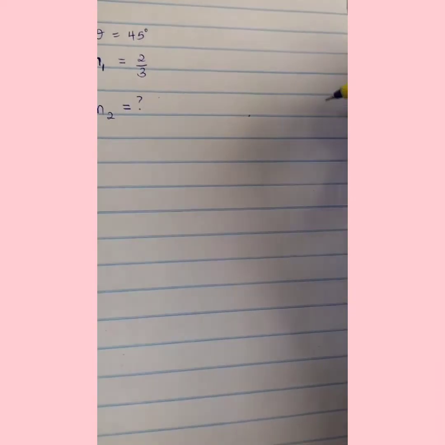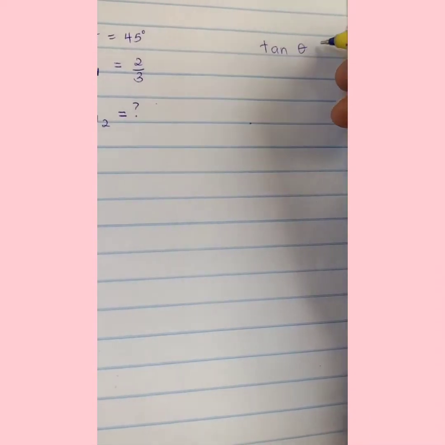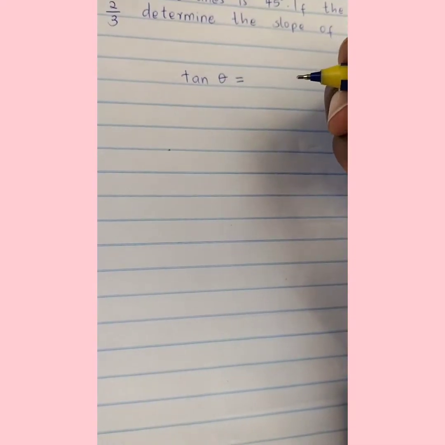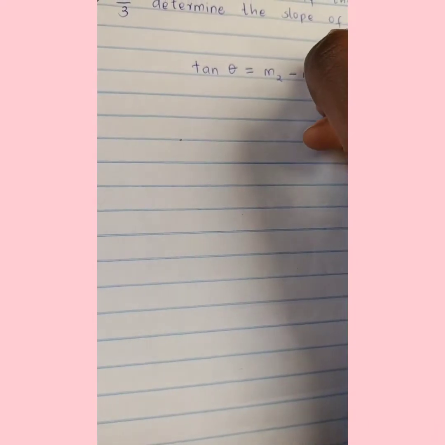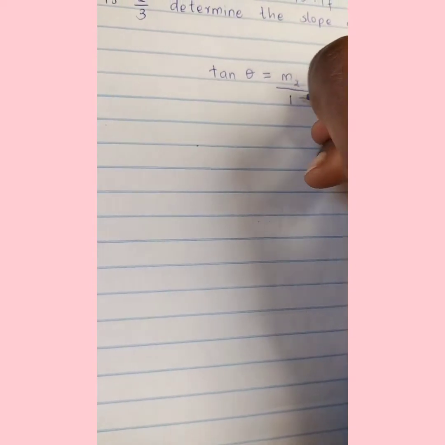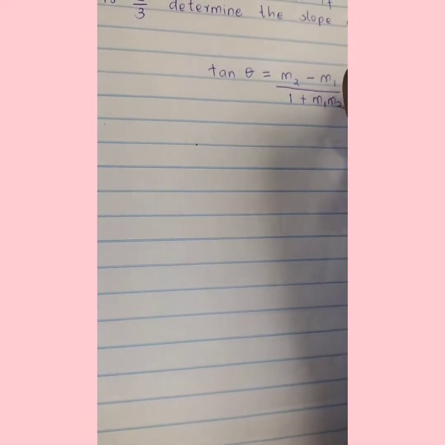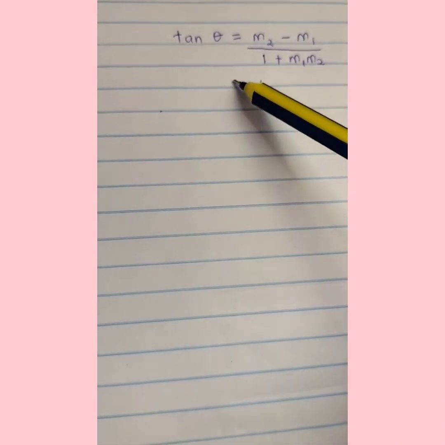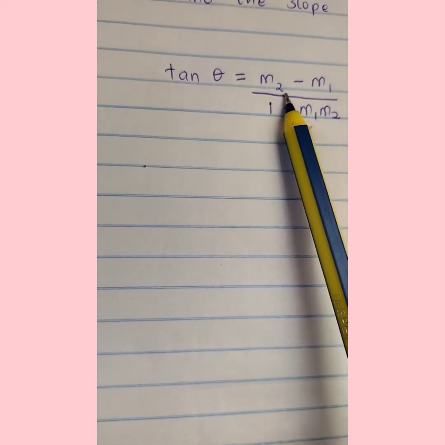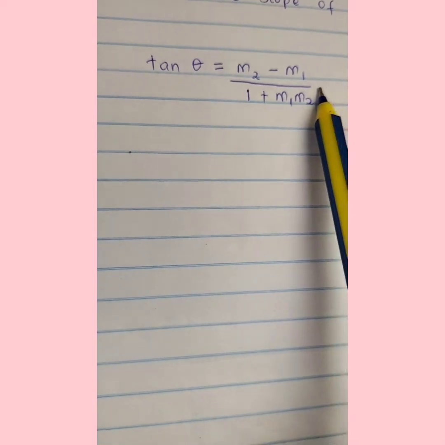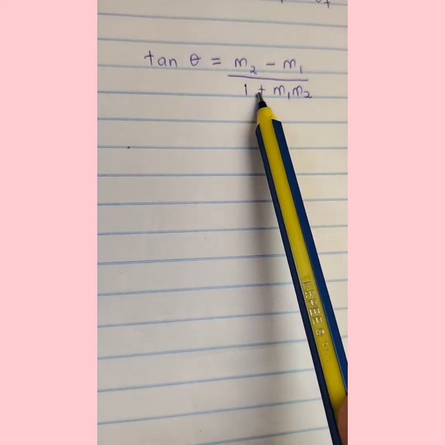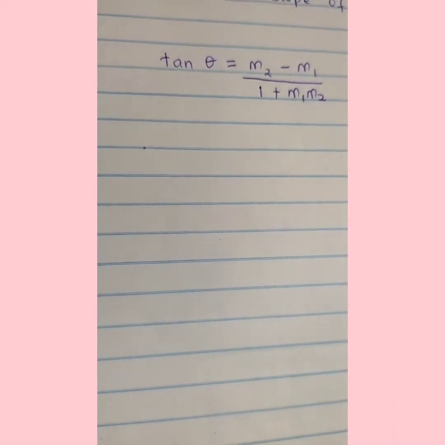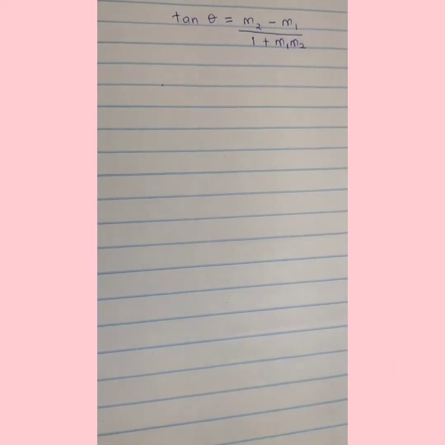We have this formula that tangent of theta is equal to m2 minus m1 over 1 plus m1 times m2. I know most of you know about this formula. If you don't know, it's okay. This is your day to learn. So we have this simple formula here. Tangent of theta is equal to the gradient for line 2 minus the gradient for line 1. You divide the whole of it by 1 added to m1 times m2. So we just substitute these values into our formula.